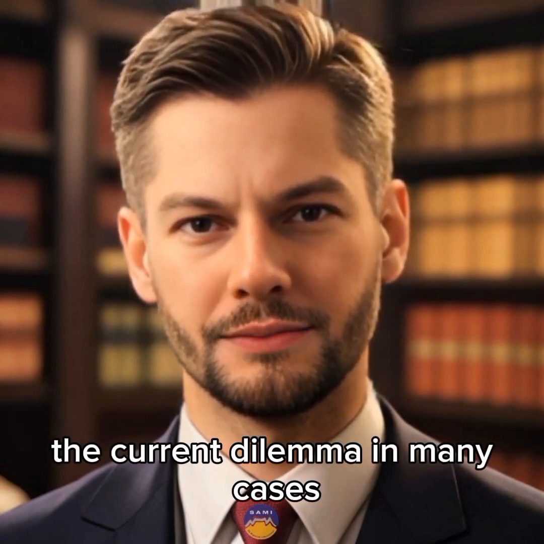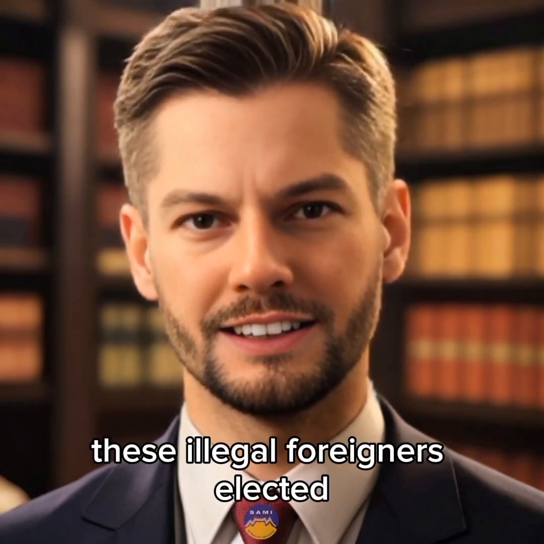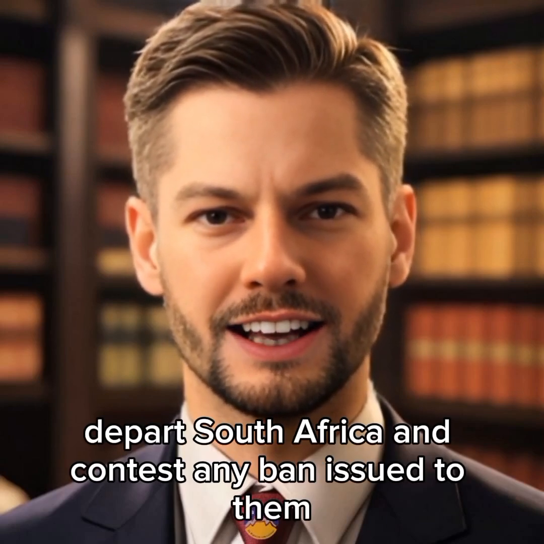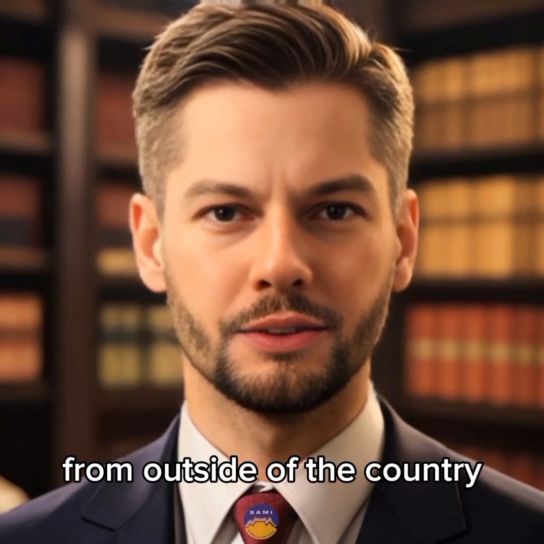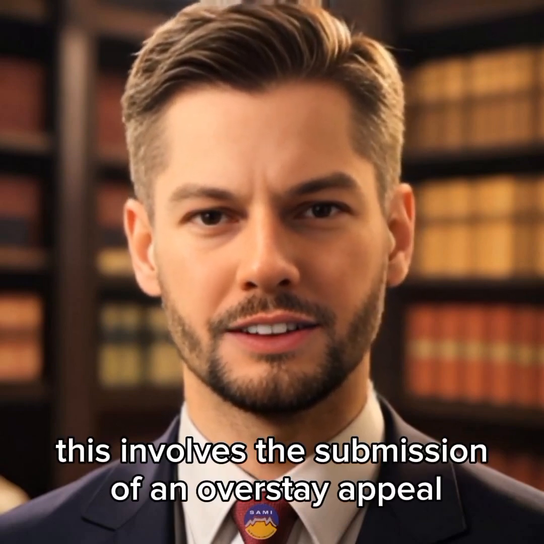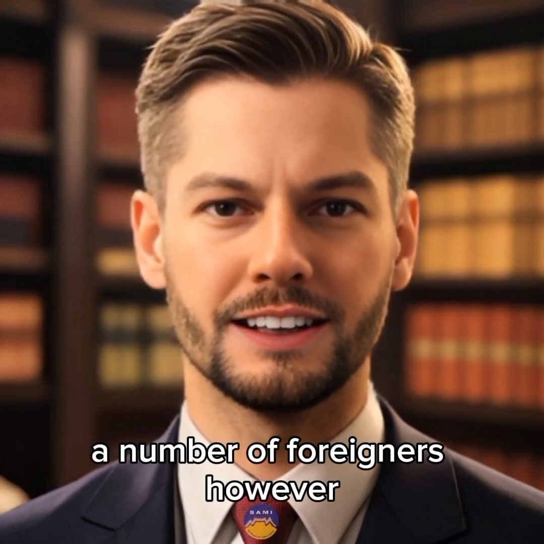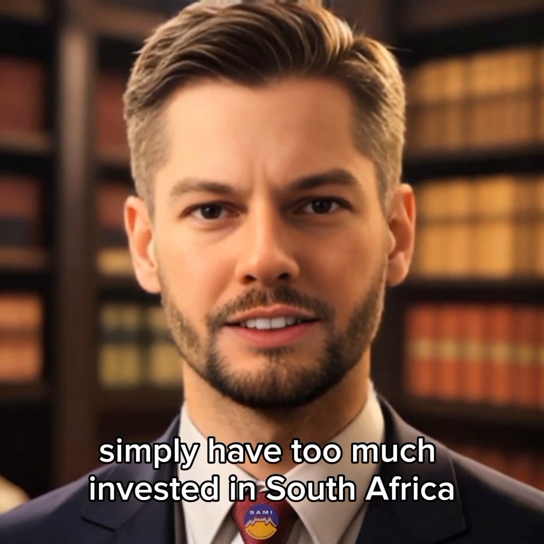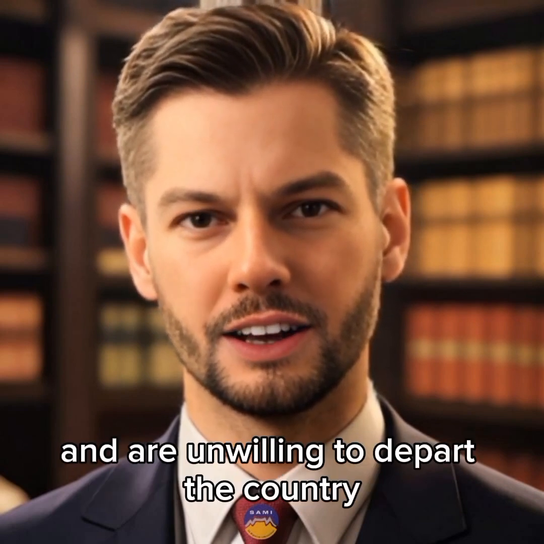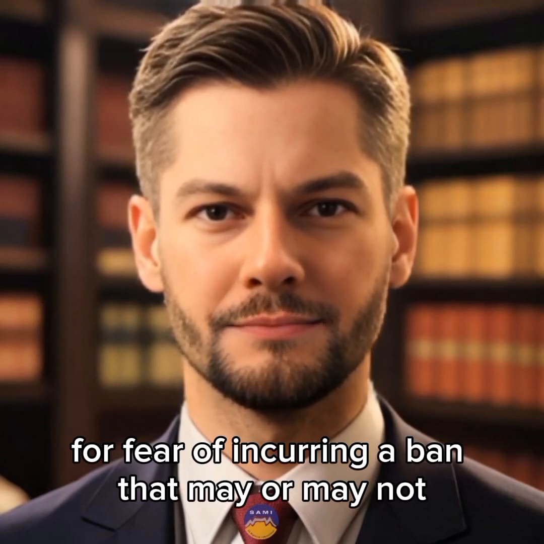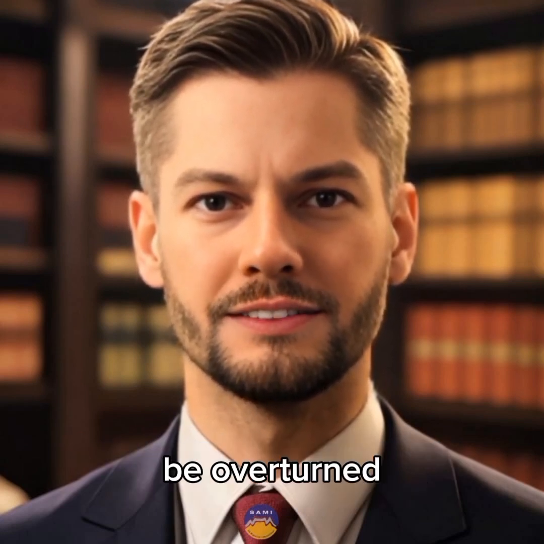The current dilemma. In many cases, these illegal foreigners elect to depart South Africa and contest any ban issued to them from outside of the country. This involves the submission of an overstay appeal to the Department of Home Affairs, DHA. A number of foreigners, however, simply have too much invested in South Africa and are unwilling to depart the country for fear of incurring a ban that may or may not be overturned.